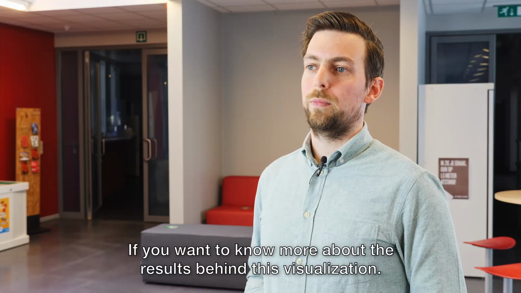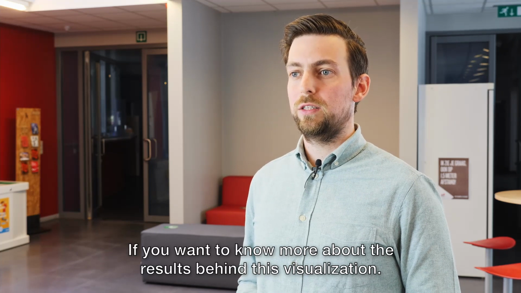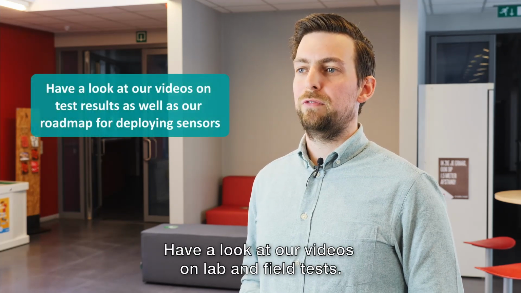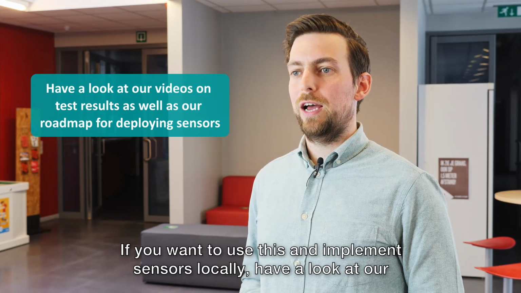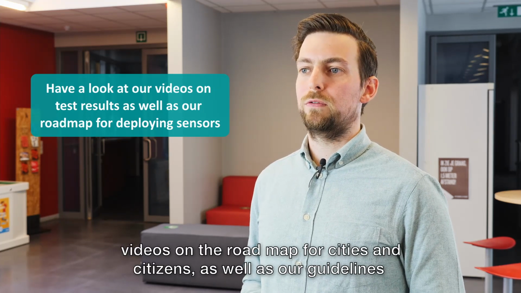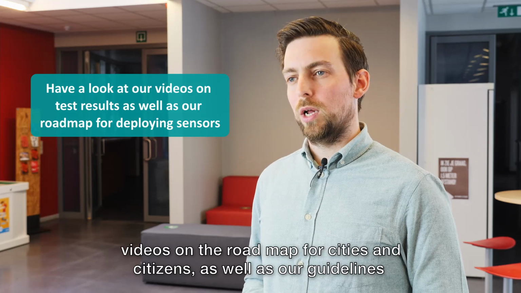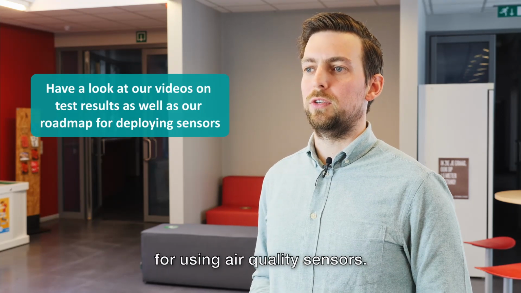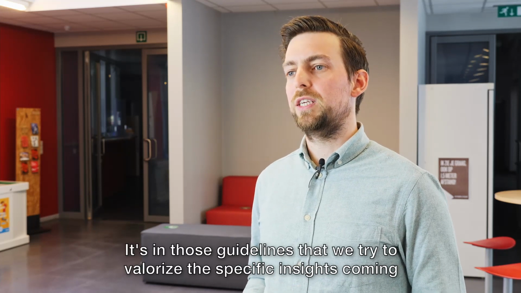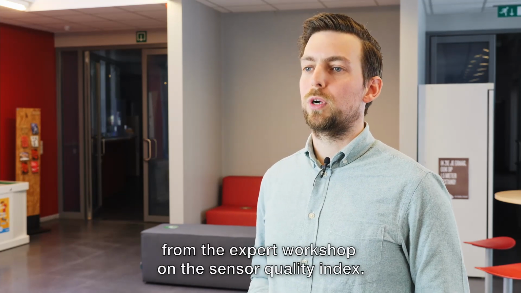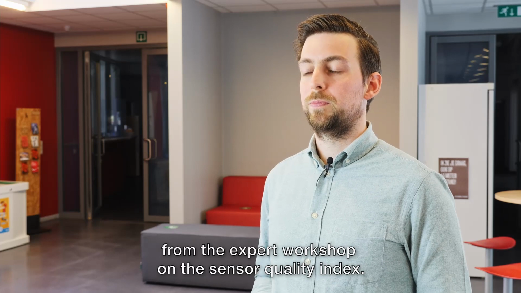If you want to know more about the results behind this visualization, have a look at our videos on lab and field tests. If you want to use this and implement sensors locally, have a look at our videos on the roadmap for cities and citizens, as well as our guidelines for using air quality sensors. It's in those guidelines that we try to valorize the specific insights coming from the expert workshop on the Sensor Quality Index. Thanks for watching.